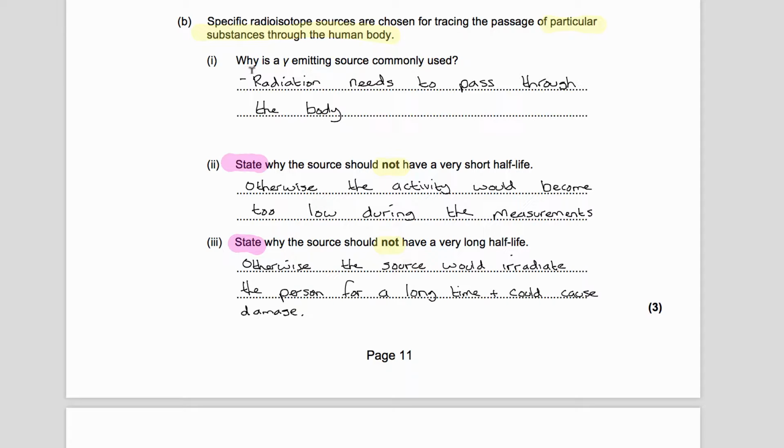So first of all, we're asked why a gamma radiation source is used and not alpha and beta. Well, as we've just said, radiation needs to actually get out from the inside of you to the outside of you, so you can use the detector. Gamma radiation can very easily pass through the body, and so that's why you would use gamma radiation.